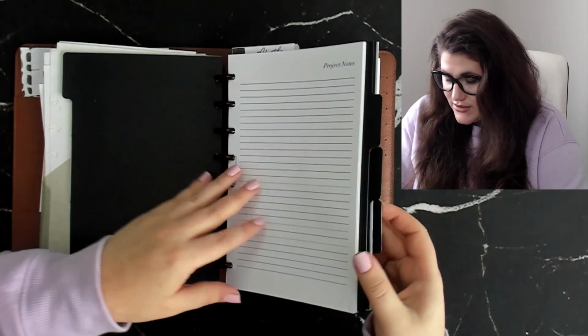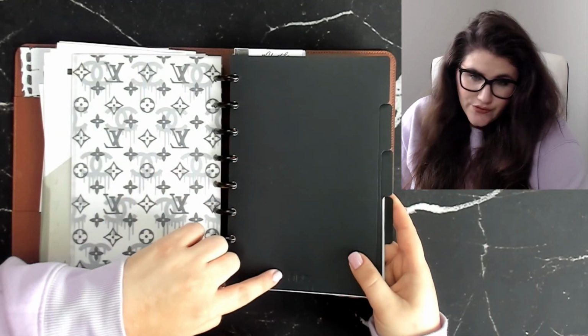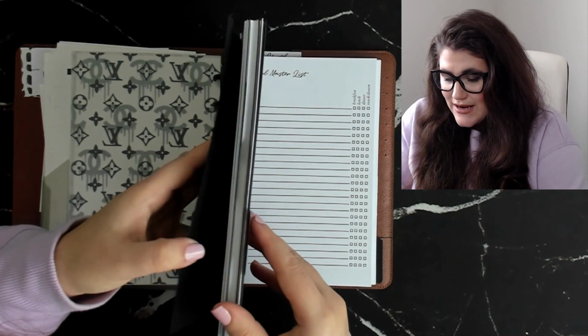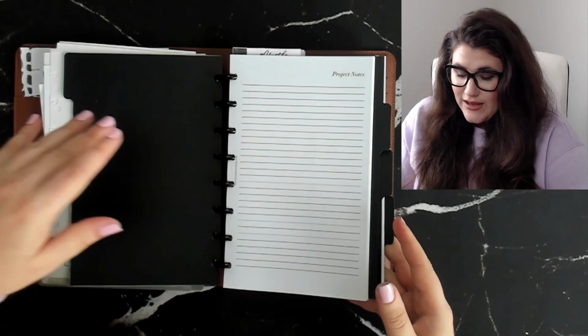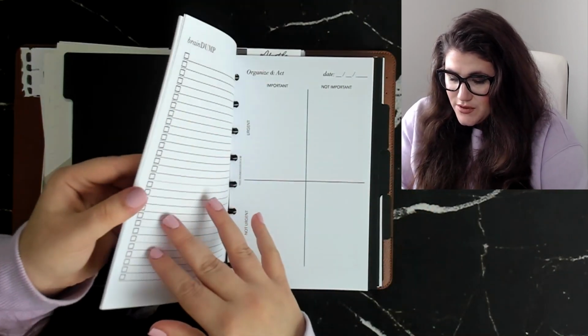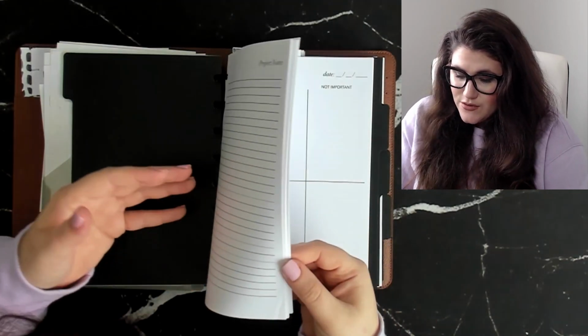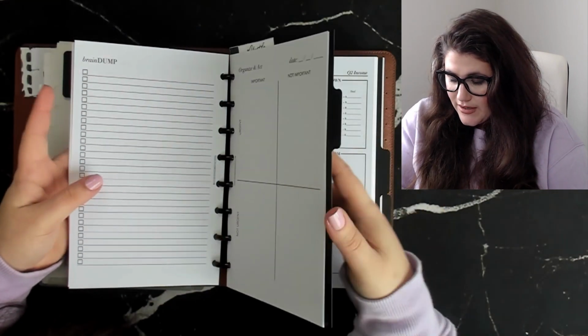Now, you can see I do have tabbed sections in here. These dividers are from ARC at Staples. I do try to keep things organized in here as much as I can so that I can quickly access things. This section is supposed to be for extra master planner inserts. So here I just have some extra project plans, brain dump, and brainstorm inserts right here.